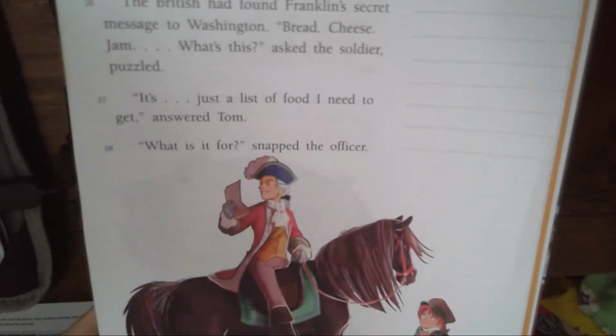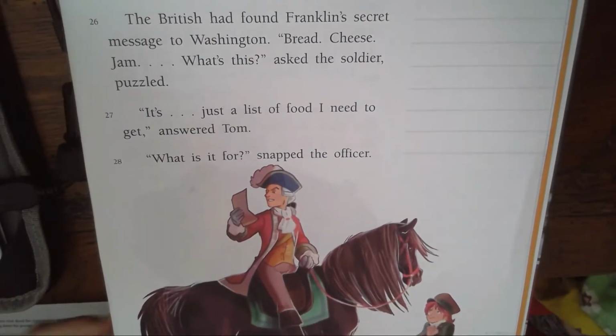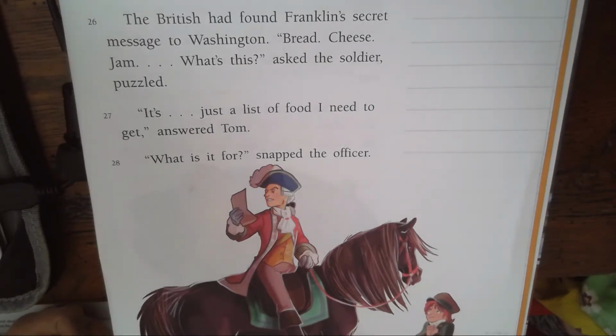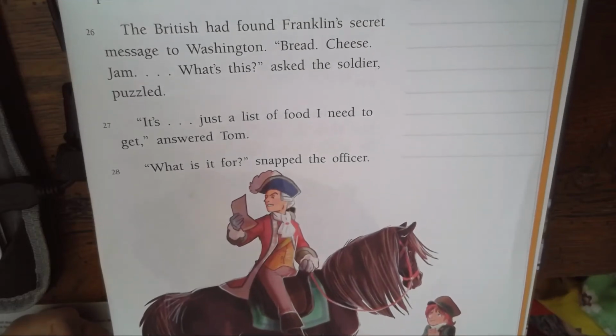So here's our story, and this is the page where Tom meets up with the British officer and he steals his list. We need to decide what they are both thinking.